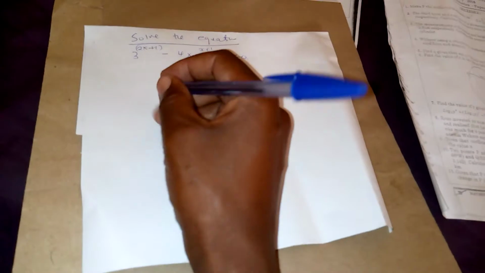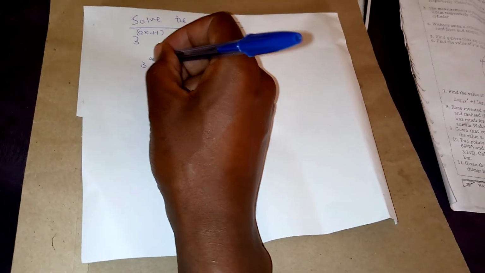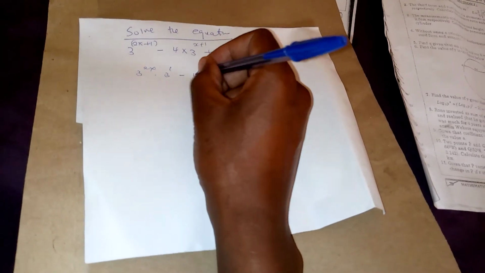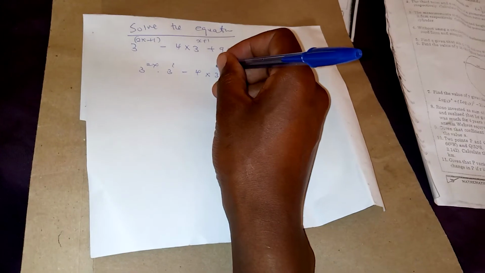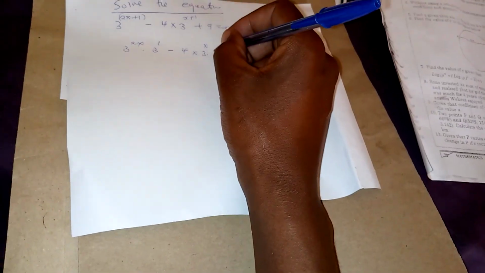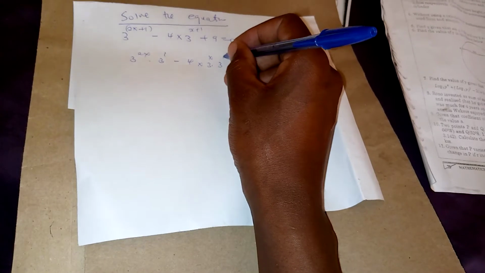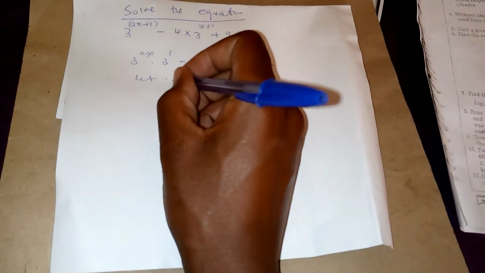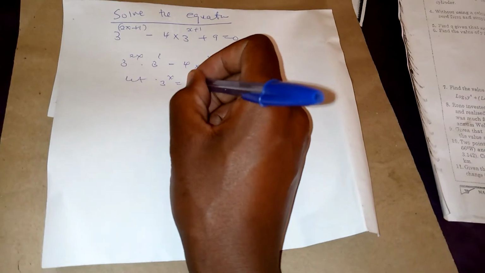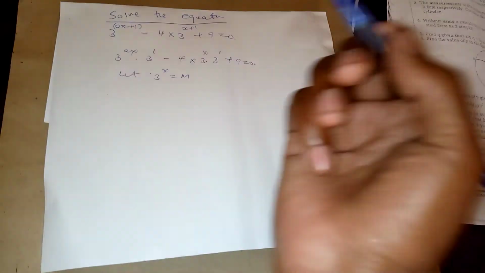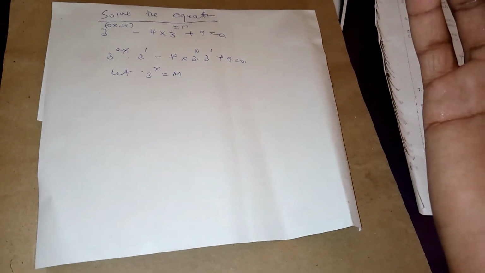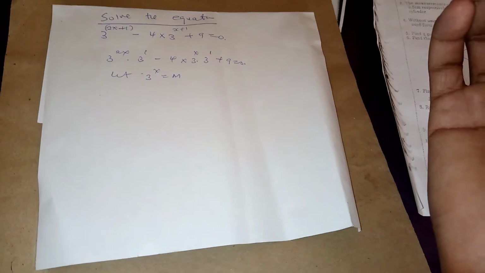So let's get started. So we're going to have 3 to power 2x times 3 to power 1, splitting them, minus 4 times 3 to power x times, remember I'm using dot to represent multiplication, times 1 plus 9 is equals to 0. So when you do that, you will say let 3 to power x be equal to m. You can choose any letter if you want, but my choice is m, not because it is the best, but it's what I've chosen for this time.